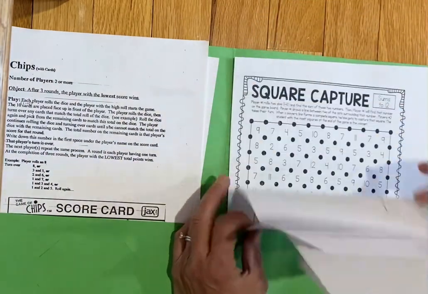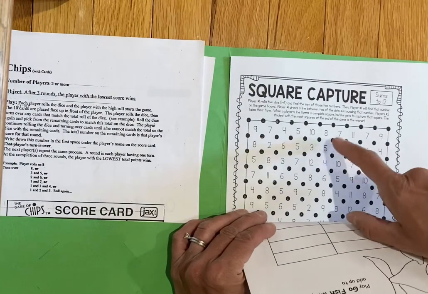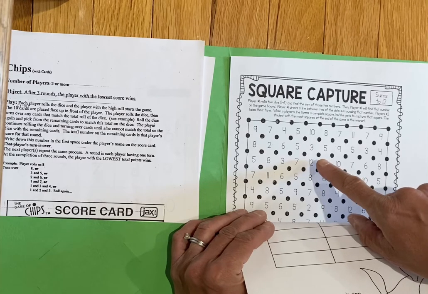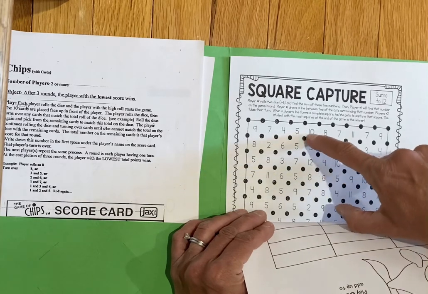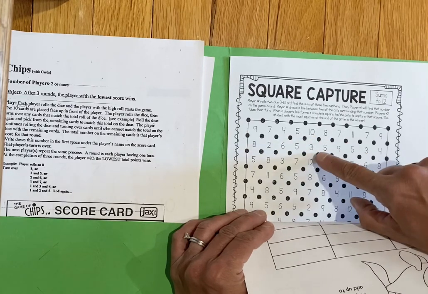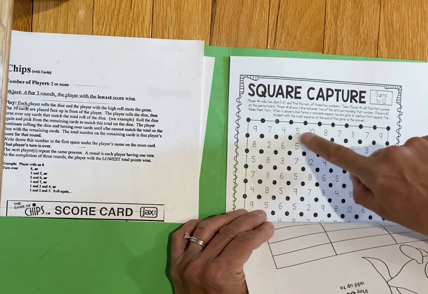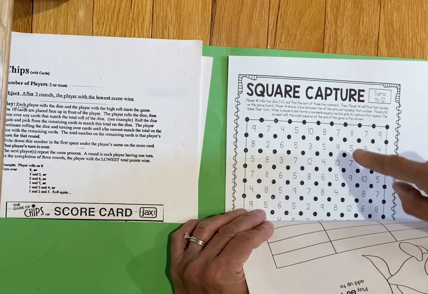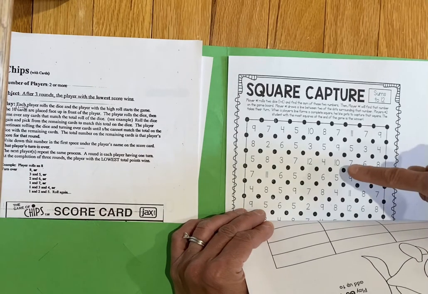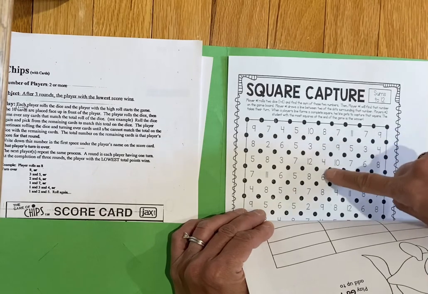And square capture, you roll the dice and add them together. And then you can say you got 2 and 1. You have a 3. So you can make a line, one line on connecting any of the 2 dots around the 3. And when a person closes the whole square, they get a point for that one. So you're playing against somebody. And each time you roll, say I got a 5 and a 5, I could put a line next to a 10. So you're trying to actually be the last one to finish a square.